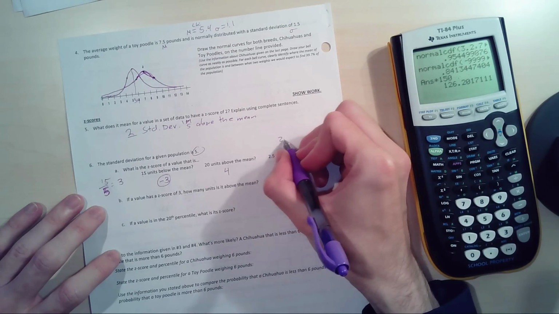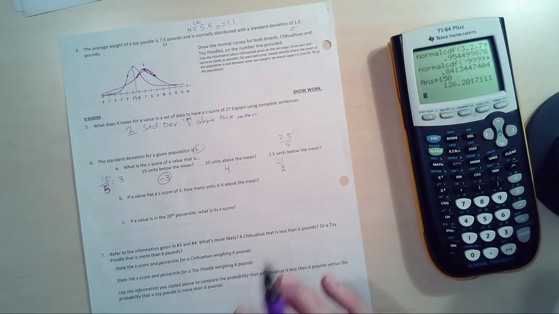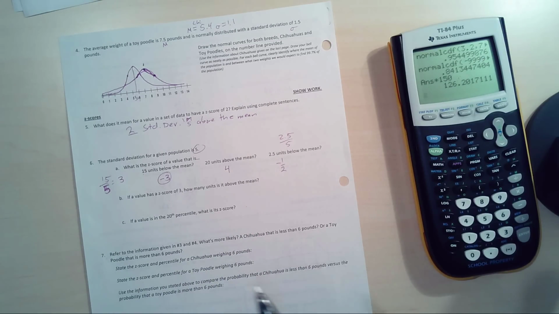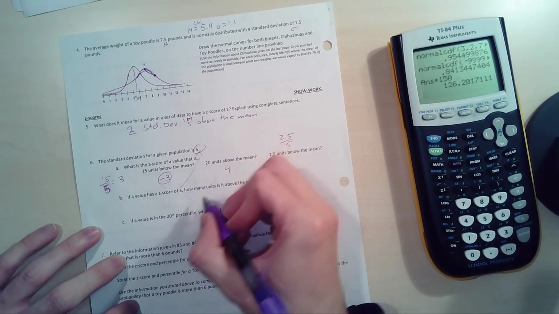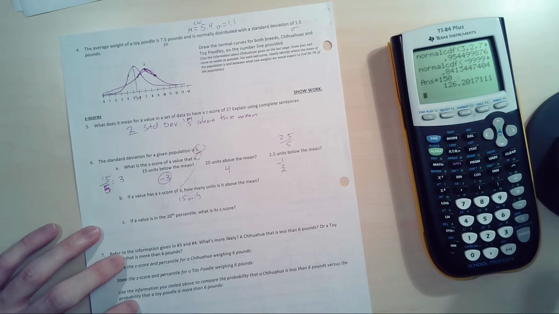Again, that idea is 2.5 divided by 5. If the value has a z-score of 3, how many units is it above the mean? Well, that means that it is 3 standard deviations above the mean. 3 standard deviations above the mean, if it's 5, is going to be 15 units. Kind of the same question as the letter A right there.